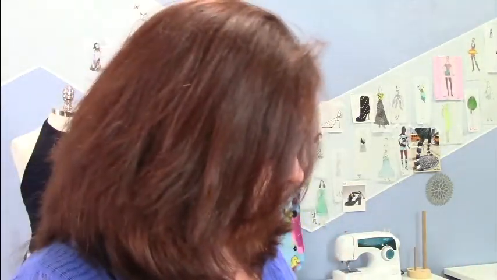This is a silk, like a raw silk basically, but there's actually a raw silk fabric out there too, which I don't have here. But if it says shantung, that's a little more on the crispy side. So they're looking for real jacket weights.